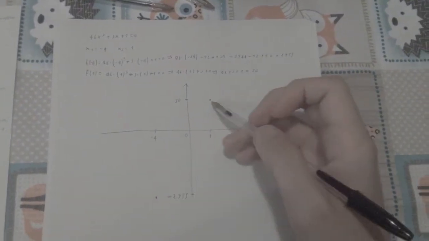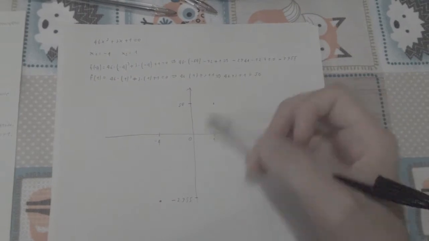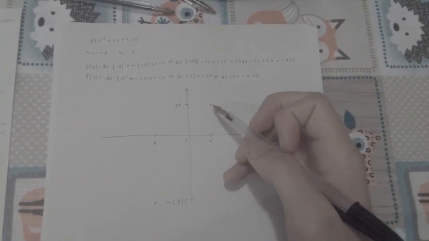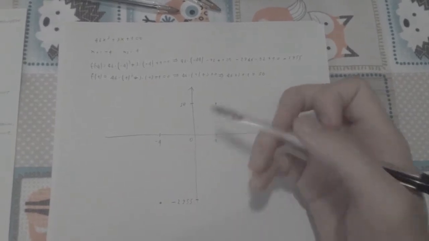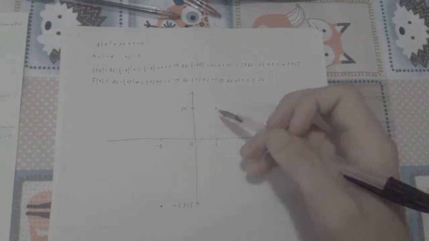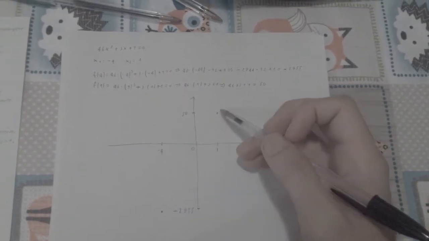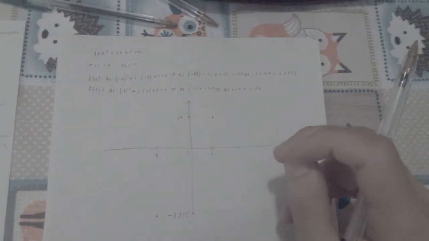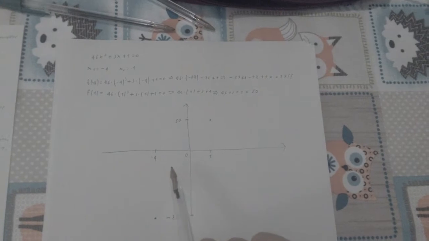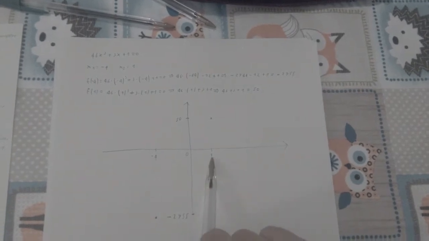So we have 2 points, +1 and -1, and the function is continuous. So it's pretty obvious, as I have said in the other videos, that it is going to cross the axis somewhere between here and here. All right, so let's see how it's going to behave between -4 and 1.